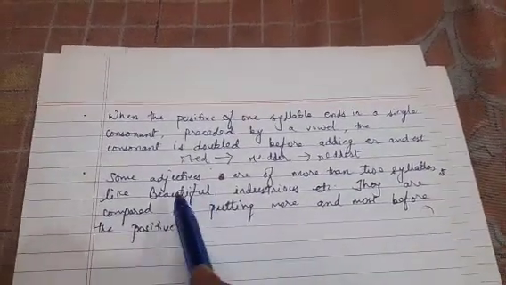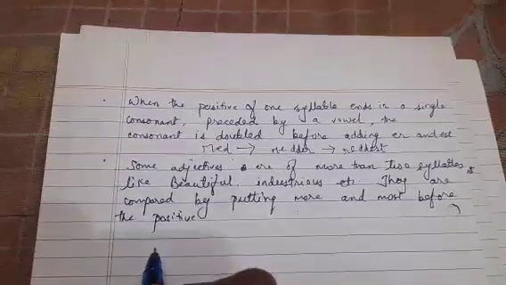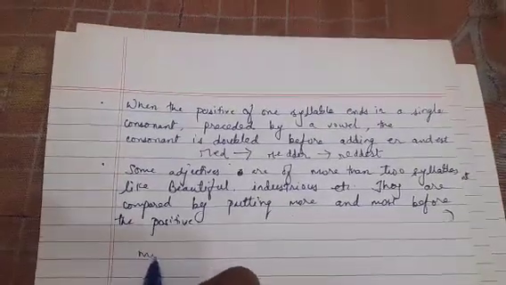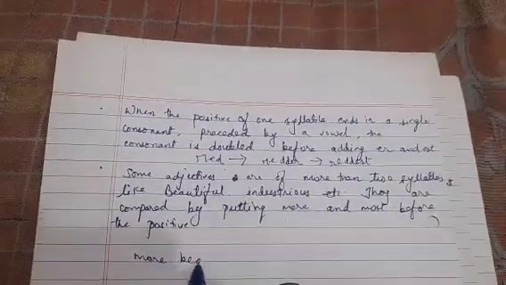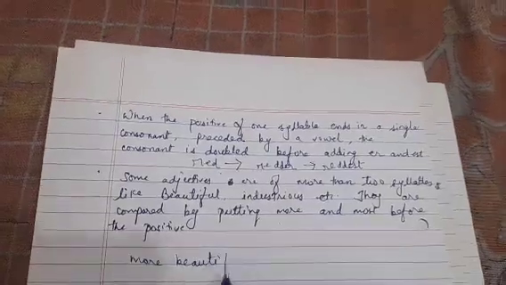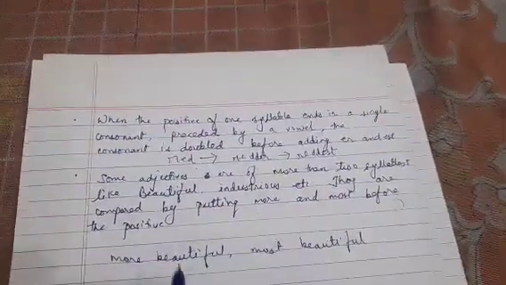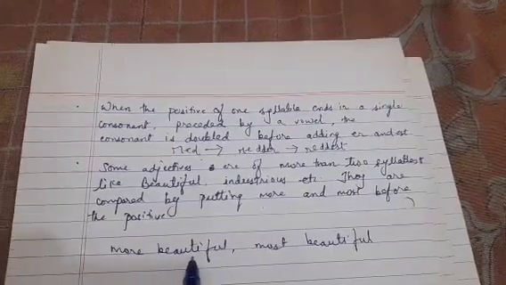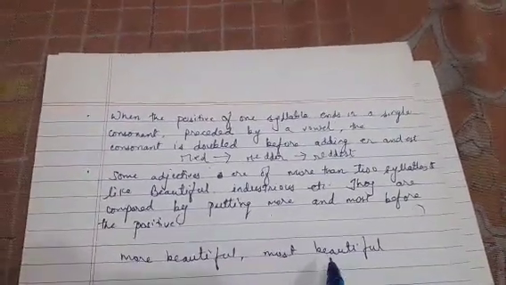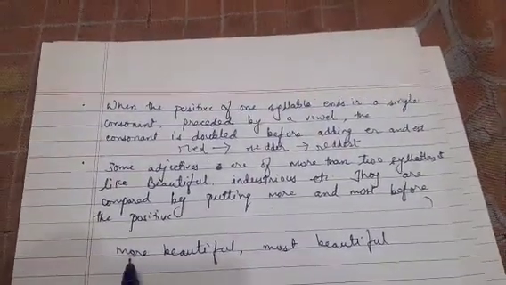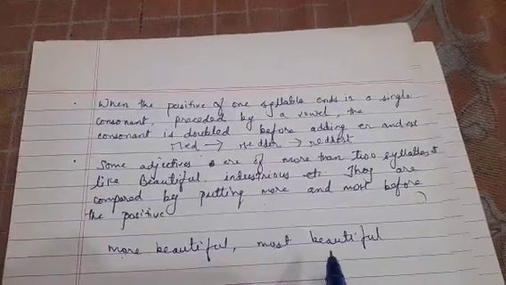Like this beautiful is going to become more beautiful, and most beautiful. Why? Because the word is of 2 syllables, beautiful. So we are going to add the word more and most in the comparative and superlative degrees.